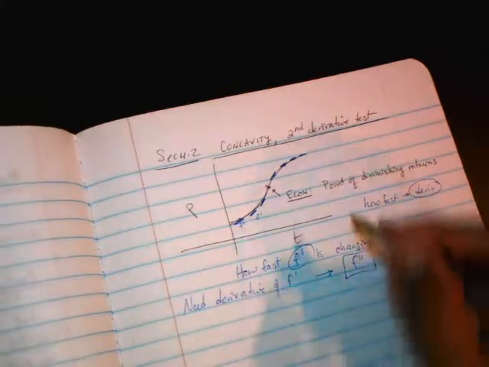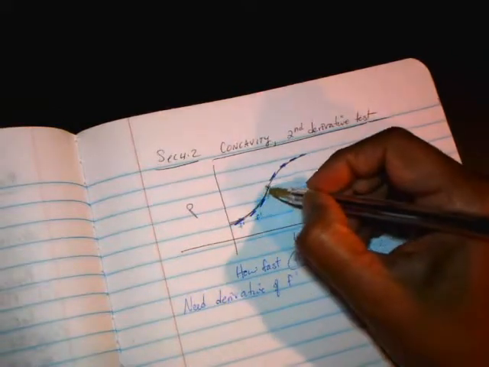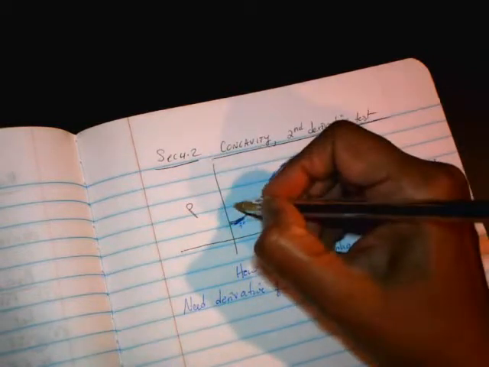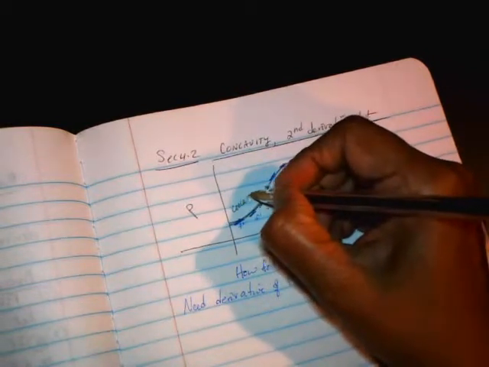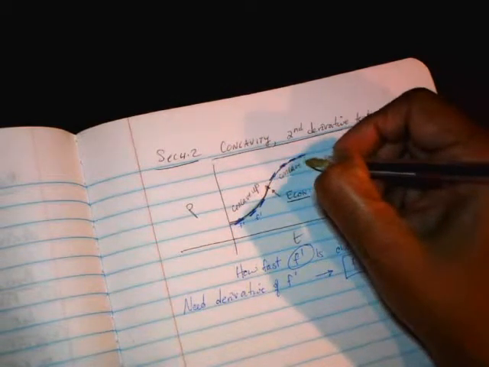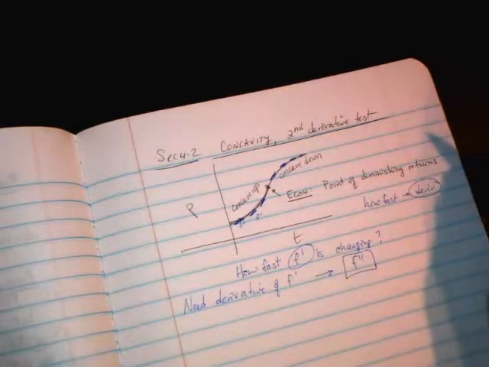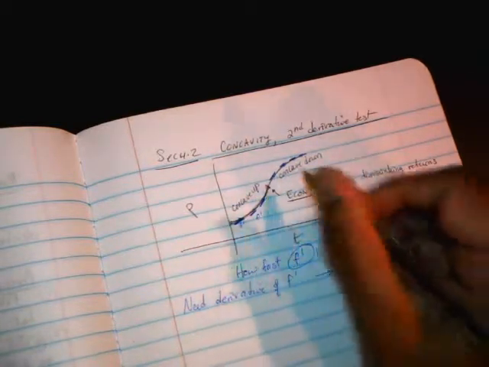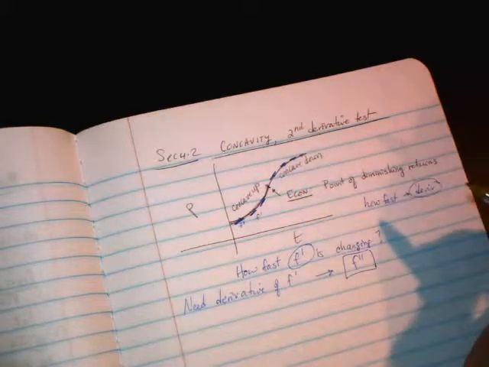So what you might notice here is that this function is curving up this way, okay, and then it's curving down. So this is called concave up, and this is where it's concave down. It's curving down. And notice here that f prime is increasing, and here f prime is decreasing.